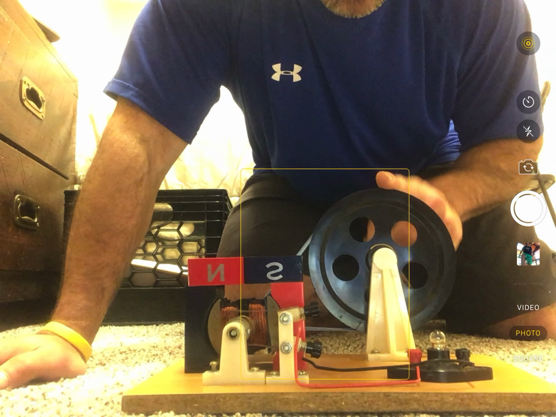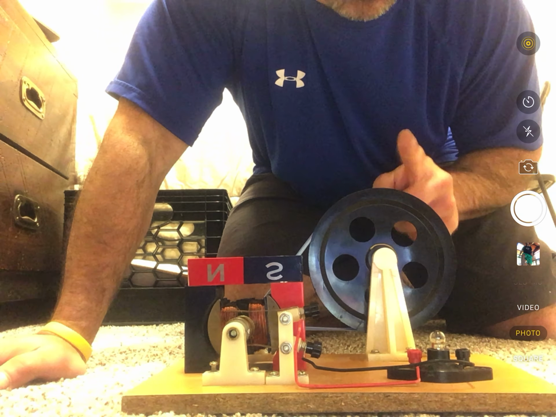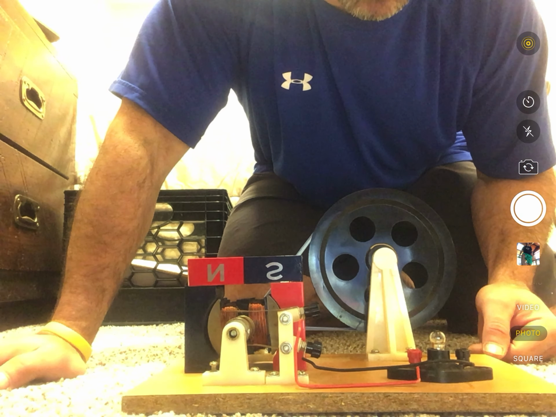All right, it's all about spinning this turbine. How are we going to spin it? We need a natural resource. We'll talk about that in a little bit.